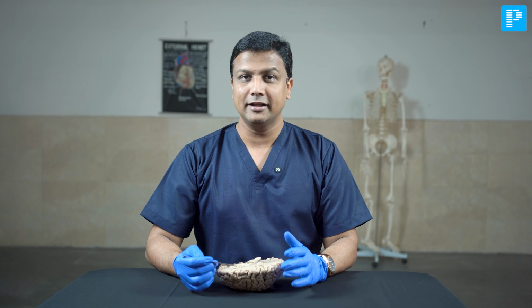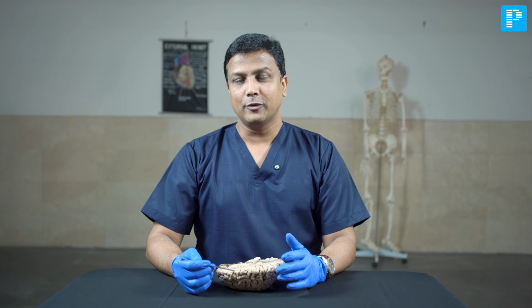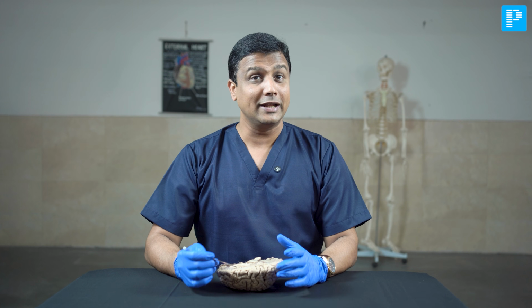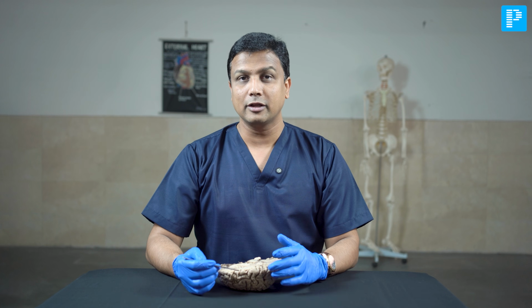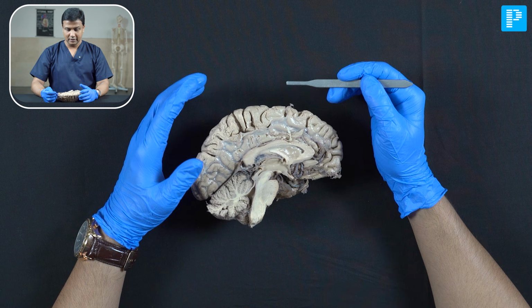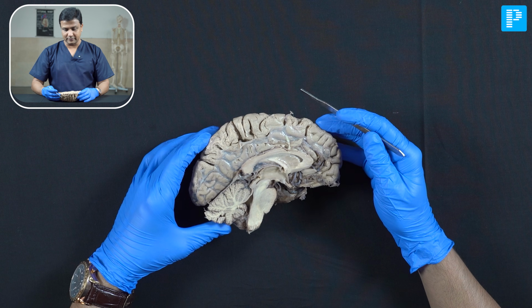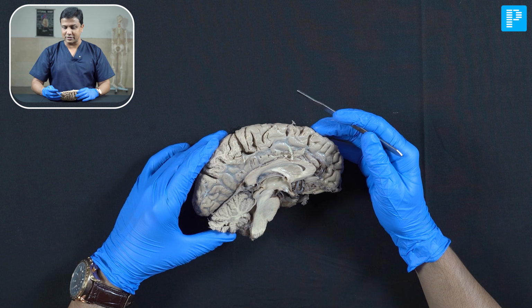Now we are going to learn in this session about the sagittal section of the brain. We know that in the cerebral hemisphere there are totally three surfaces: the superolateral surface, the medial surface, and the inferior surface. If you look at this specimen here, I have taken one half of the cerebrum, I mean one cerebral hemisphere.